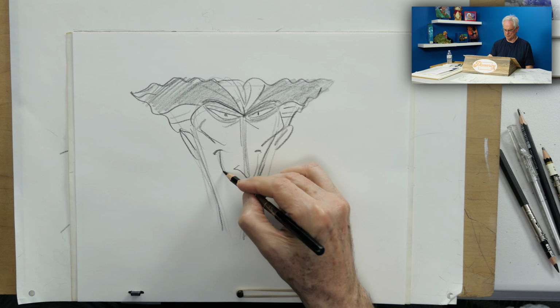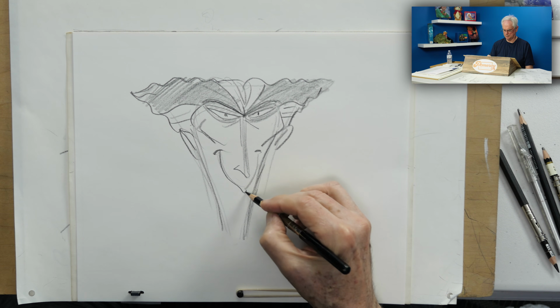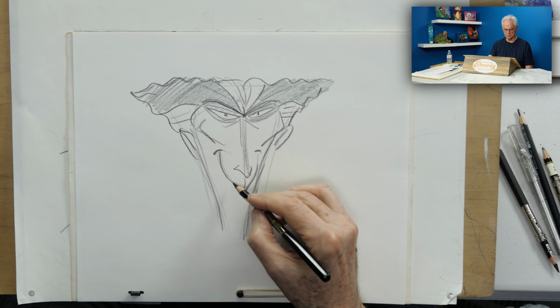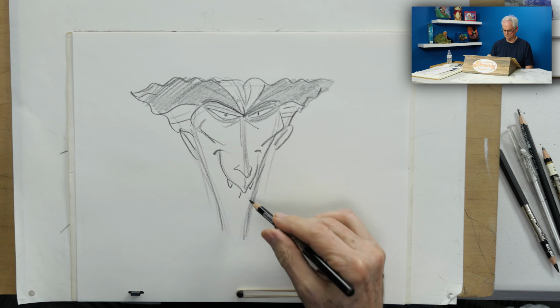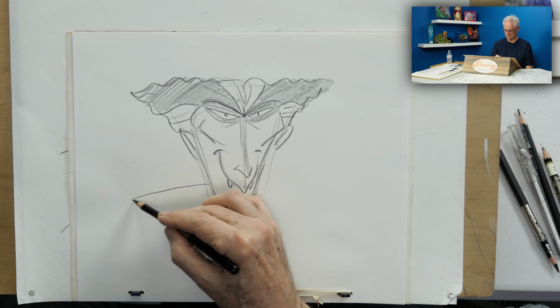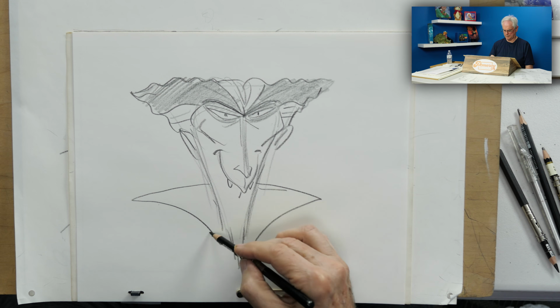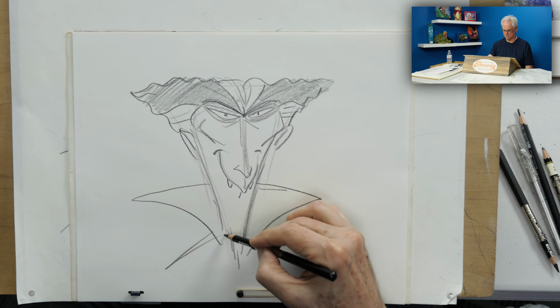Now extend the mouth down a little bit with a pointed lip. Get the other nostril. Give him fangs. And we've got a vampire character.